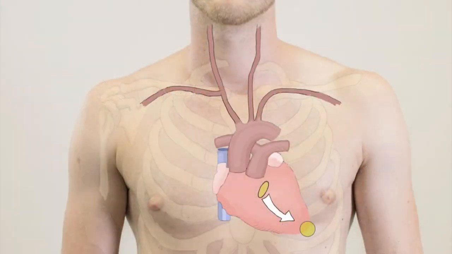Mitral valve murmurs radiate to the fifth left ICS at the level of the anterior axillary line.